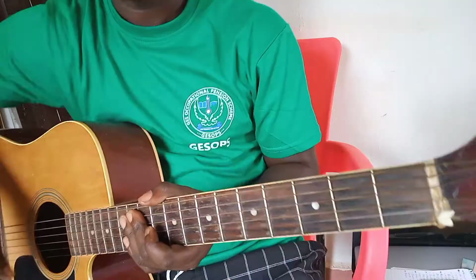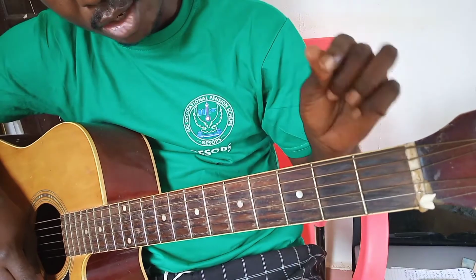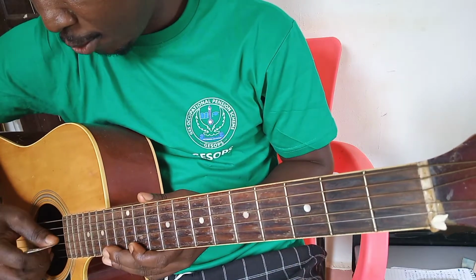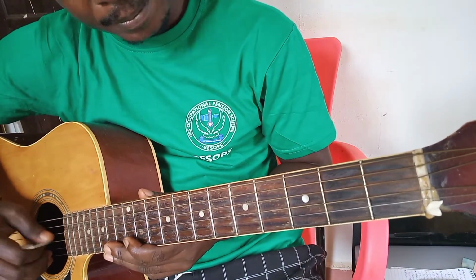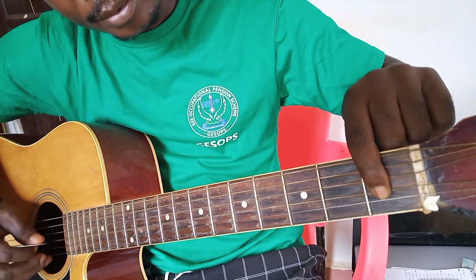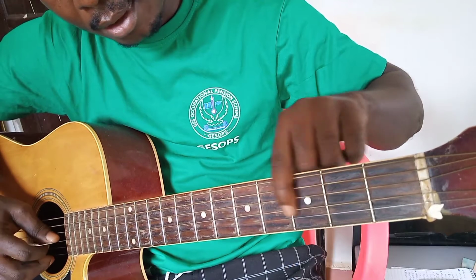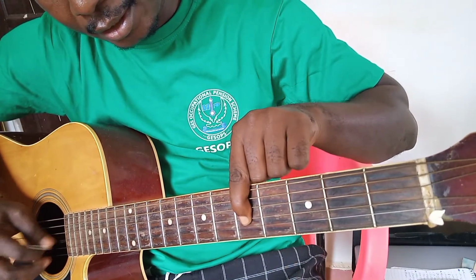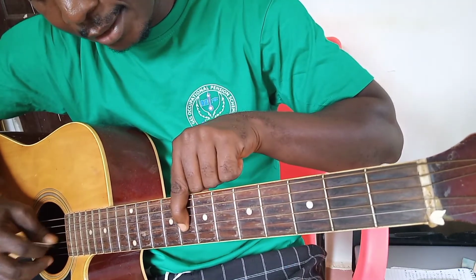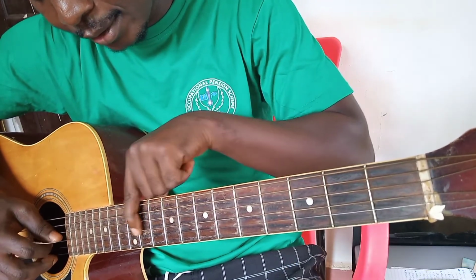Let's begin. We are beginning from the third string, and we're going to name the notes from the first fret up to the 12th fret. Good. So if we have the third string to begin, the first fret over here is G sharp, then A, B flat, B, C, C sharp, D, E flat, E, F, F sharp, G.